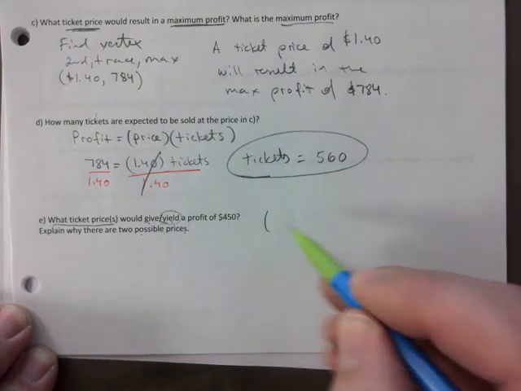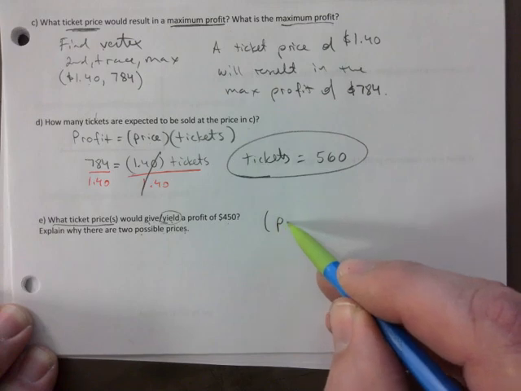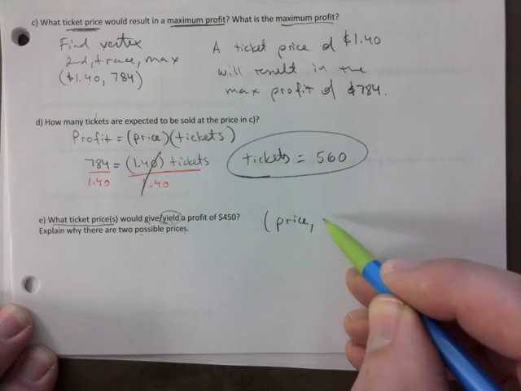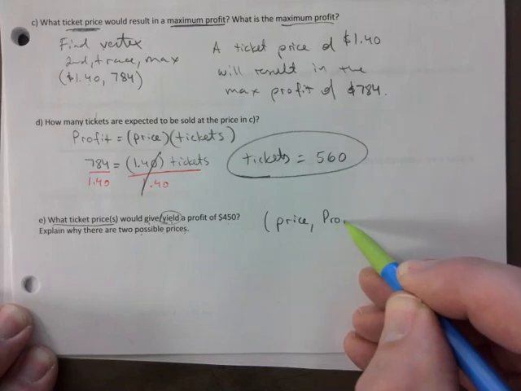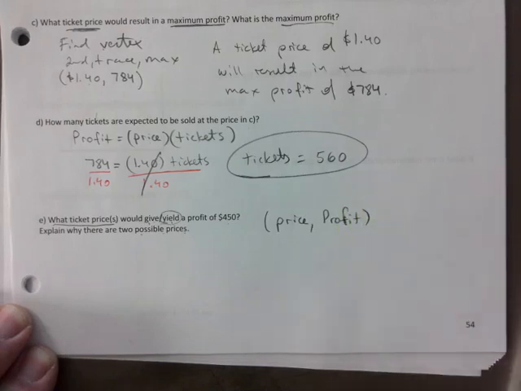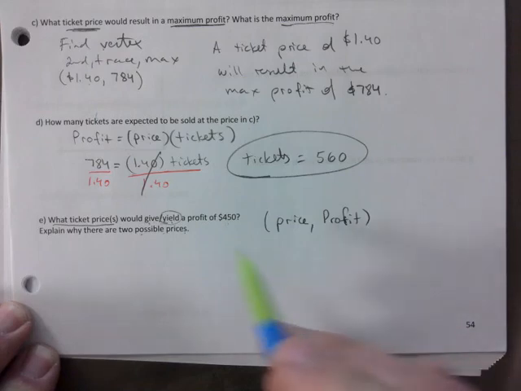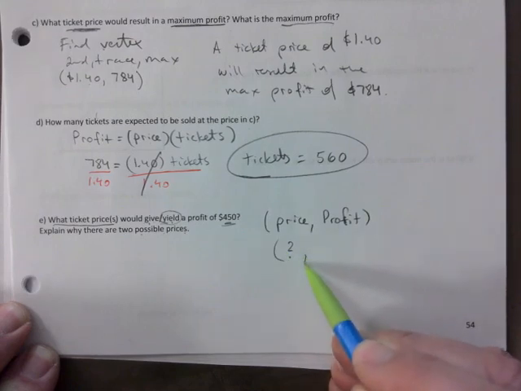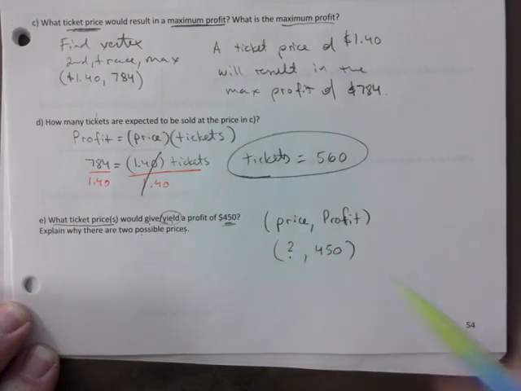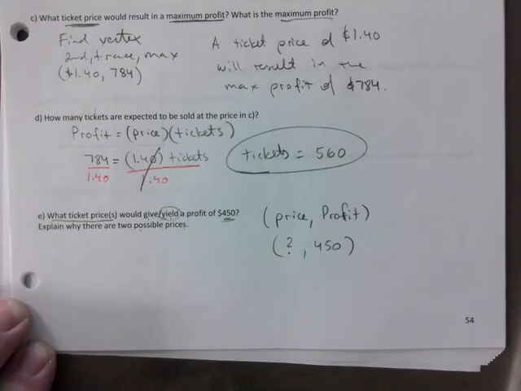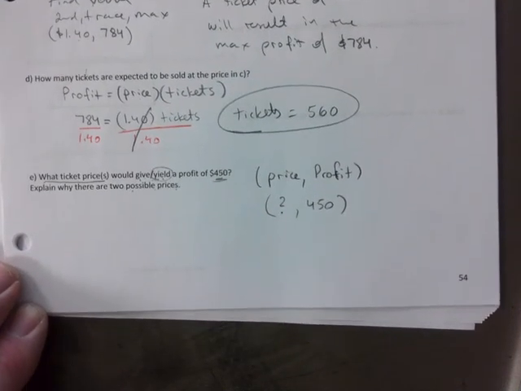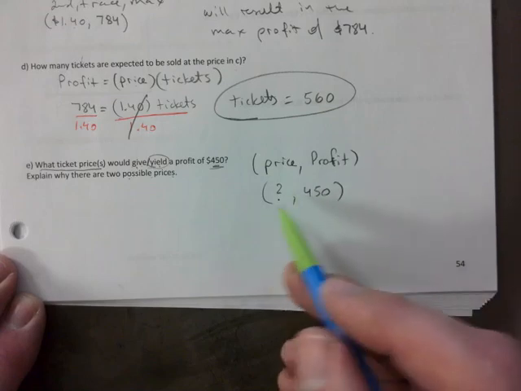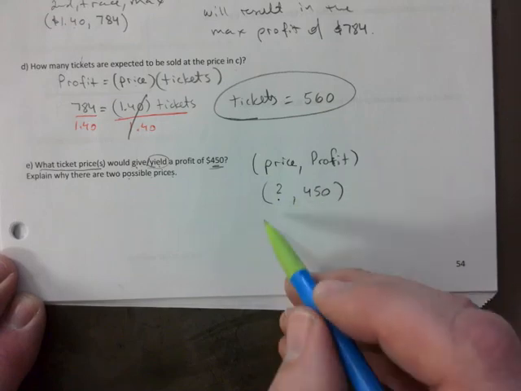Well, remember, every single point is price per ticket and profit. We've established that if you look at your equation. And in this case, profit is $450. So we're wondering what price would give us a profit of $450. What function would you use on your calculator to figure out the x value?